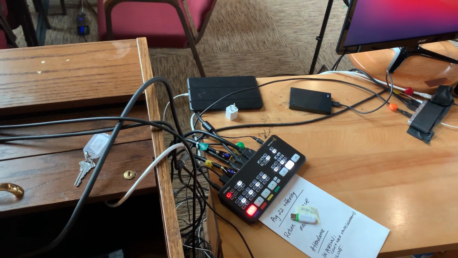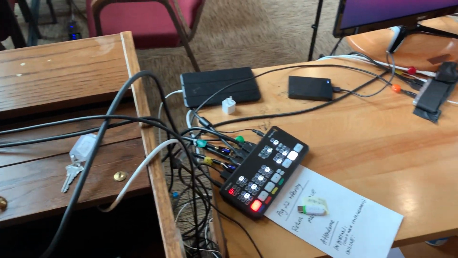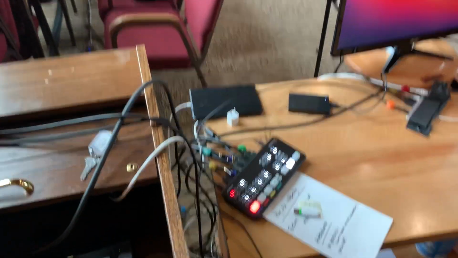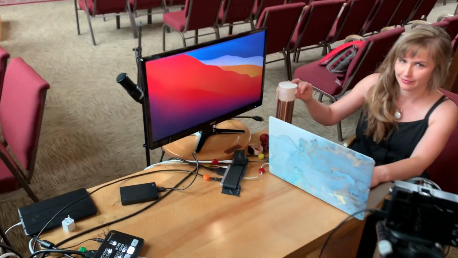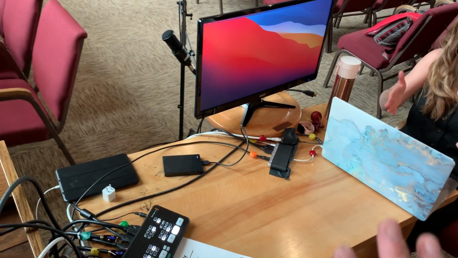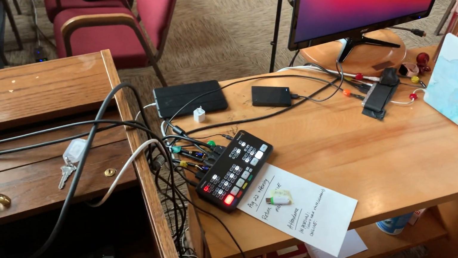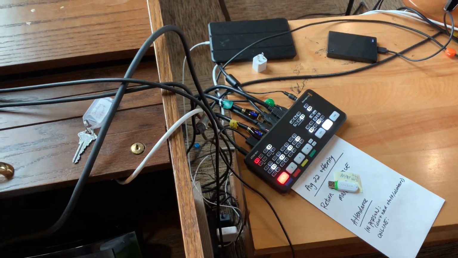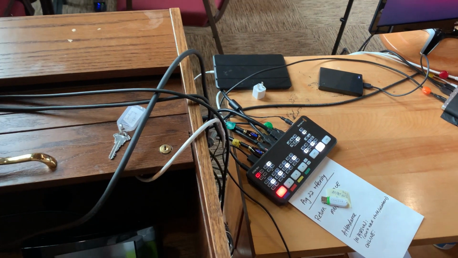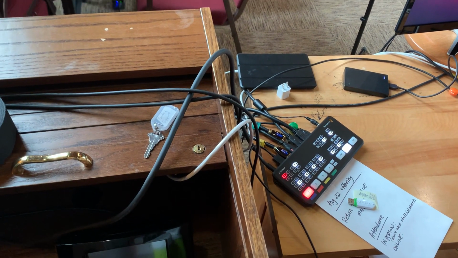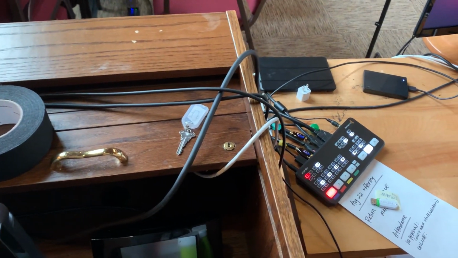So this is capturing the audio and bringing that into our laptop. Actually, this is our personal laptop, but they do have a laptop that looks like this. Similar setup. So whether you're using an all-in-one video audio interface like this or just a separate audio interface, the idea is to try to use your existing setup, get that sound routed into your computer.